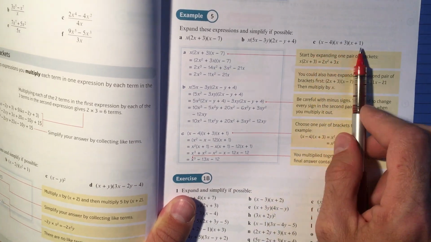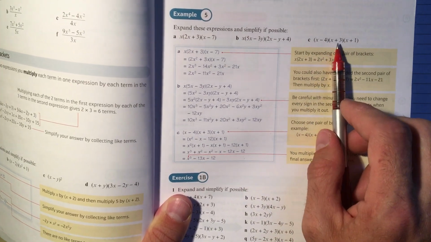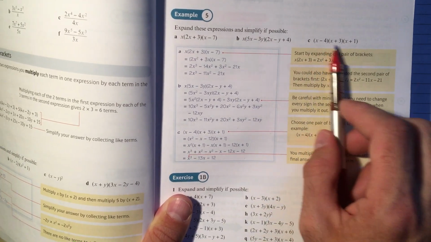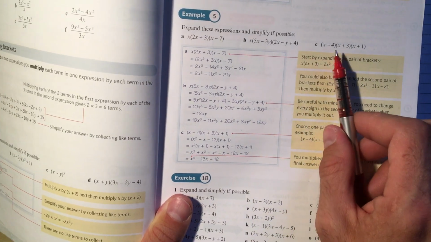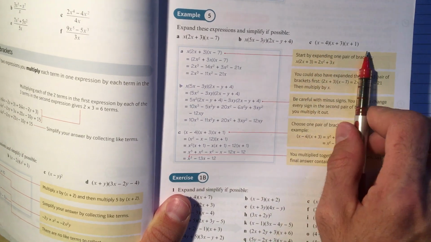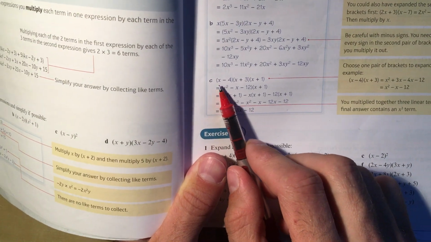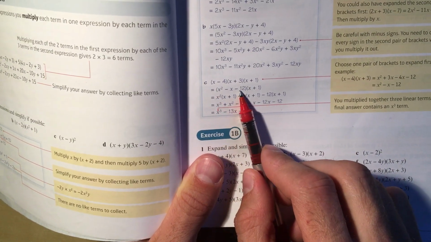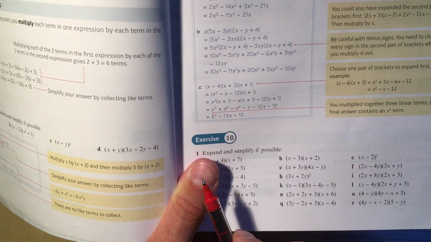And here, of course, we've got 3 brackets, so pick 2 to multiply together and then multiply by the third, or multiply by the second 2 and then multiply by the first one. Everything in the first bracket times everything in the second bracket. You can't multiply together 3 brackets all in one go, you've got to do 2 of them and then the third one, okay? So in the example in the book, they've multiplied the first 2, there's the answer, and then times everything in this first bracket by everything in the second bracket.